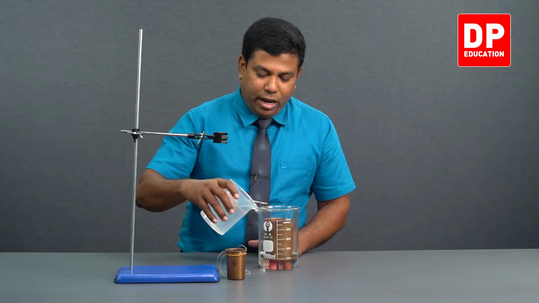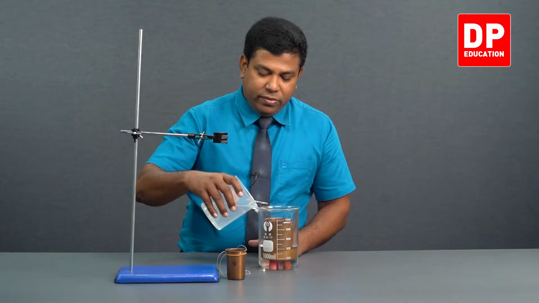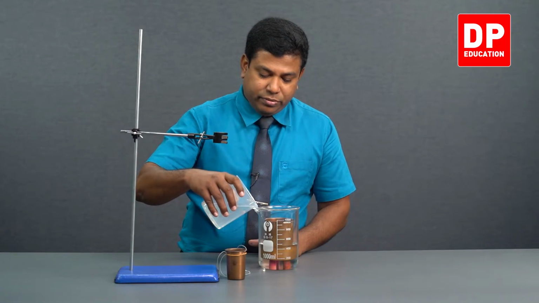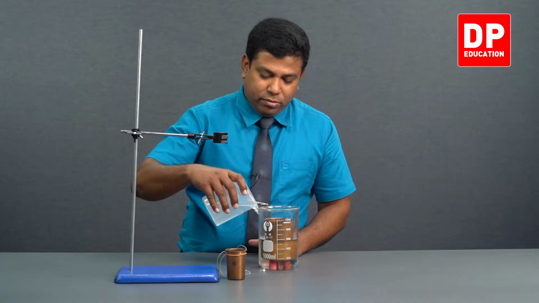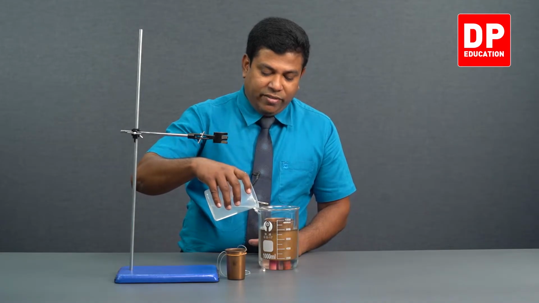I will show you what will happen after we fill this with cool water. First we will fill this with cool water to the height of the calorimeter. Since I have kept weight inside the calorimeter, it does not float.